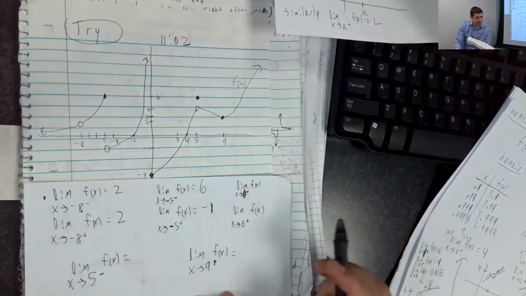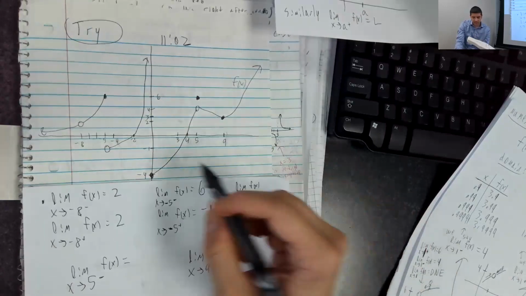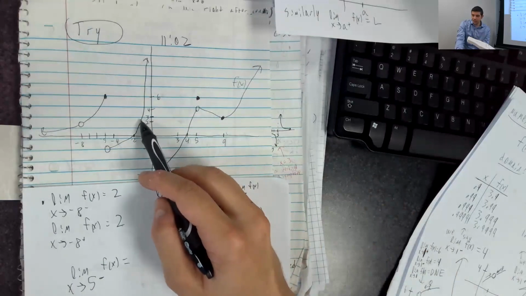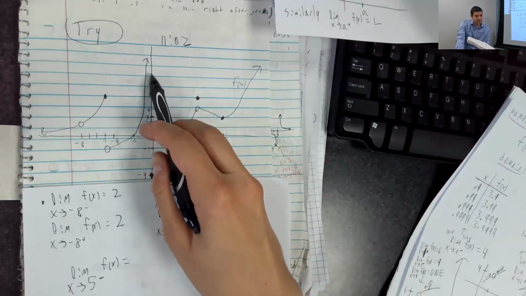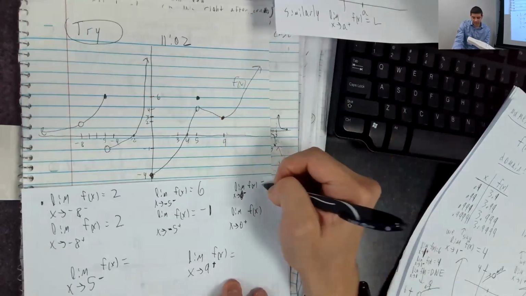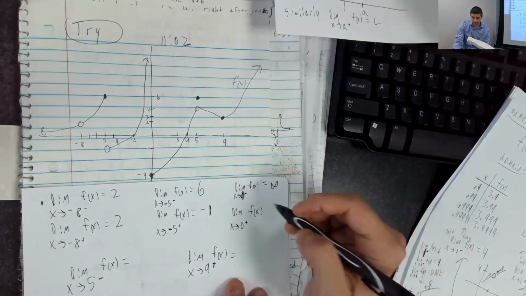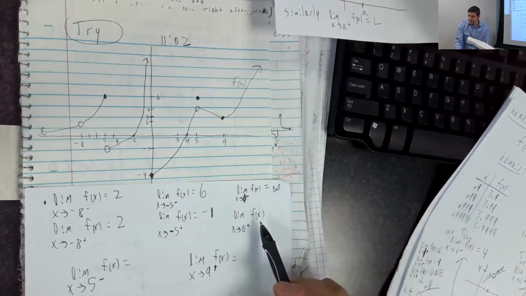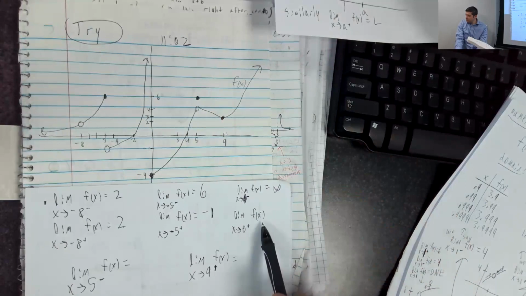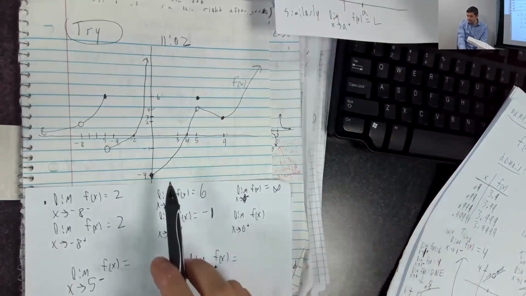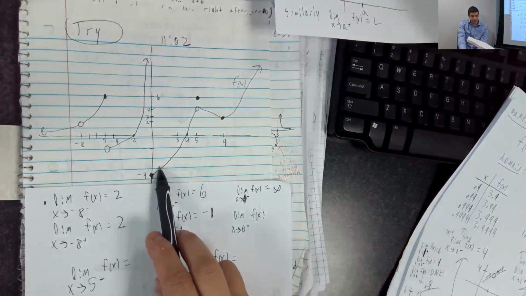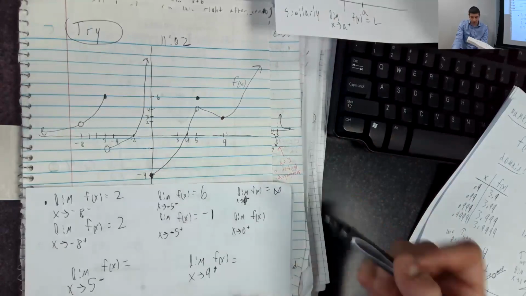Right, 0 from the left, the Y values are going towards infinity. And what about 0 from the right? -4, yeah, from the right they're going closer to -4.